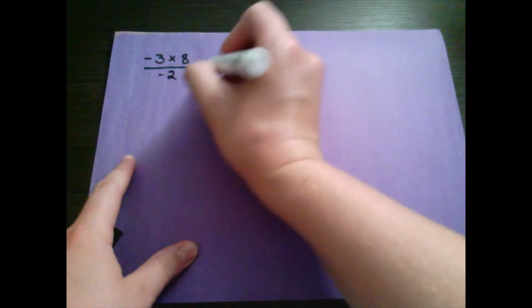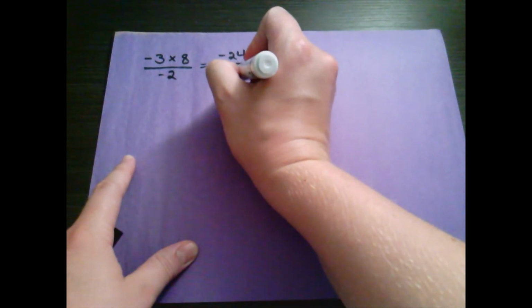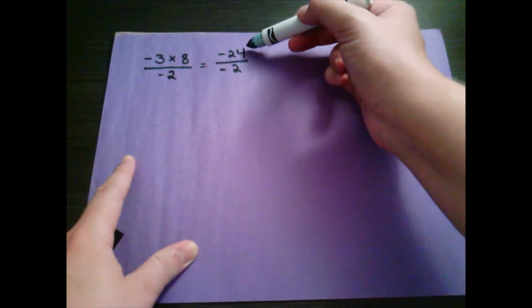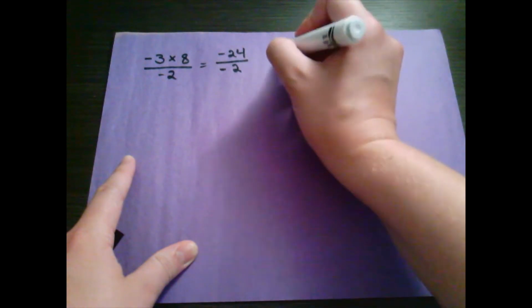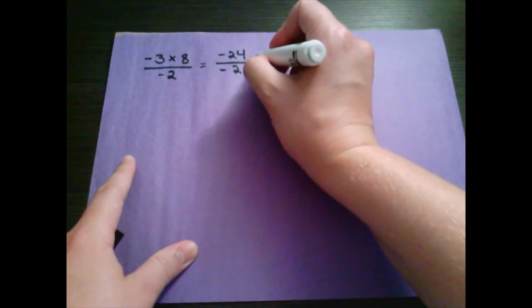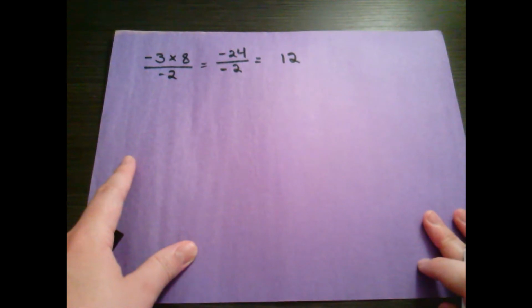We're going to bring our negative 2 over. Well, let's not worry about the negative part, but 24 divided by 2 is 12. And negative divided by a negative is a positive. So we're going to have a positive 12.